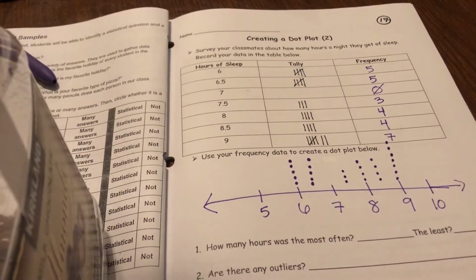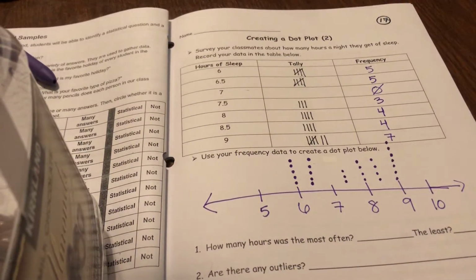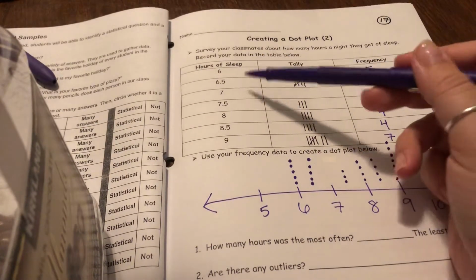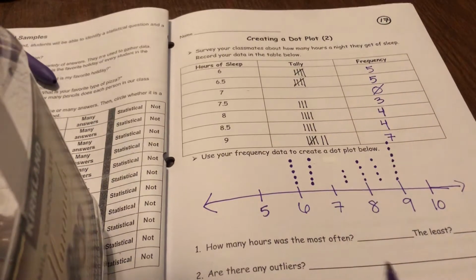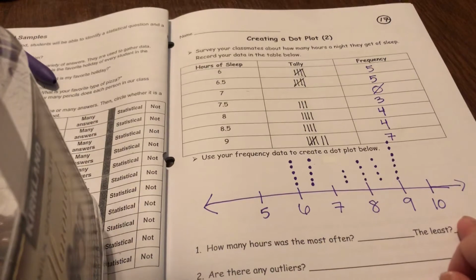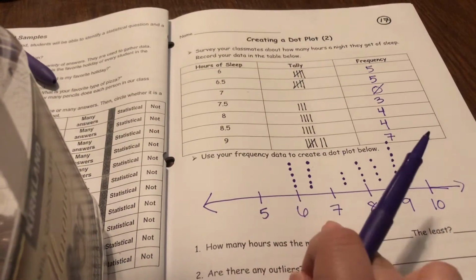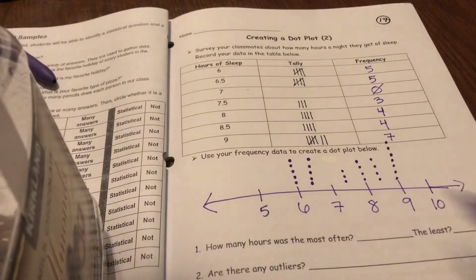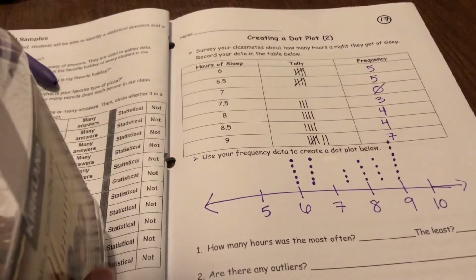Okay. All right. And then that's all it is for a dot plot. You're just drawing the frequency of how many times you got each specific data value. And when you draw your number line, be consistent. If you count by ones the whole time, don't go 5, 6, 7, then 10, then 12, and 14. Like if you count by ones, you need to count by ones the whole time. And that's all there is to it.